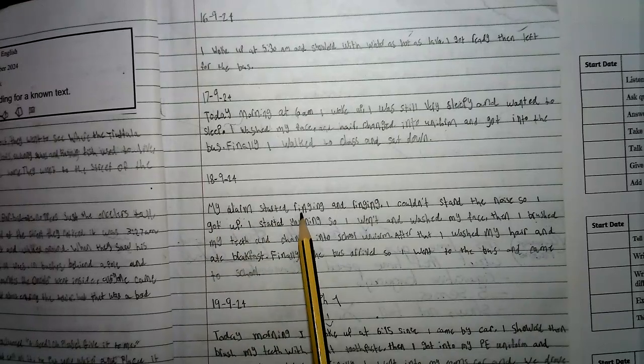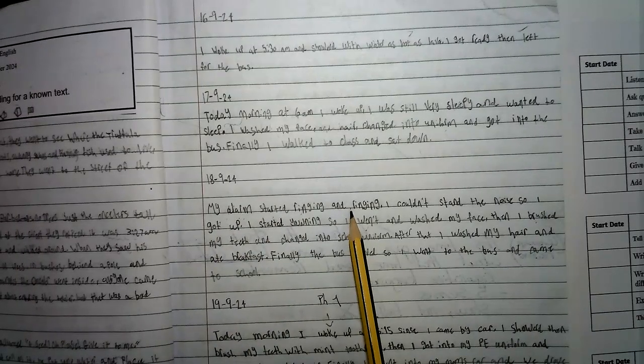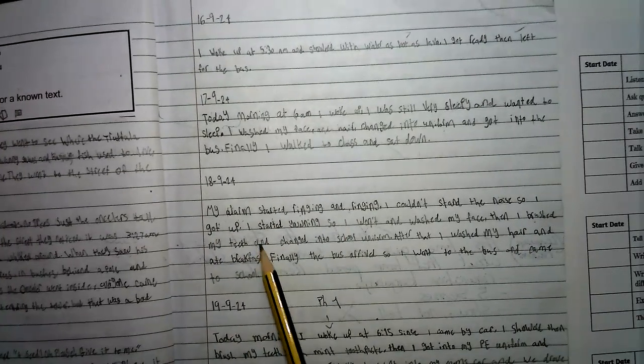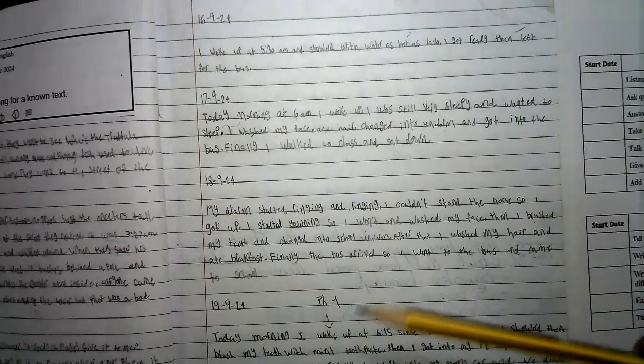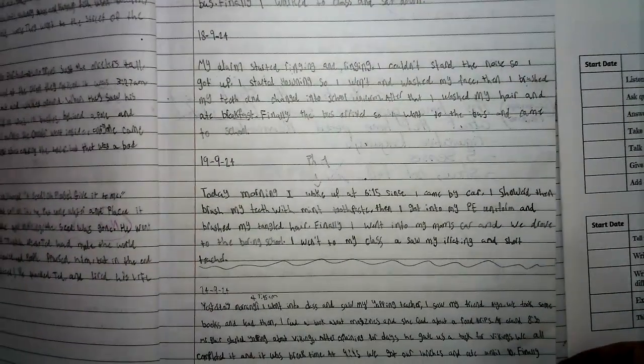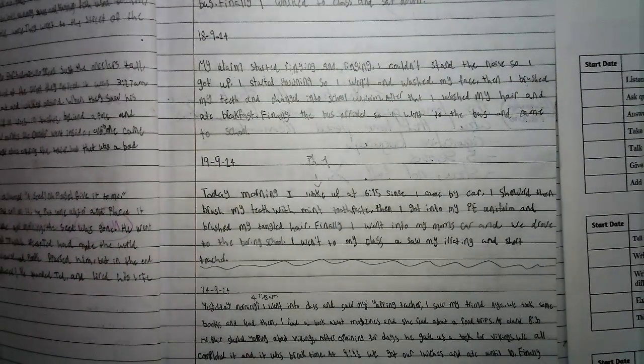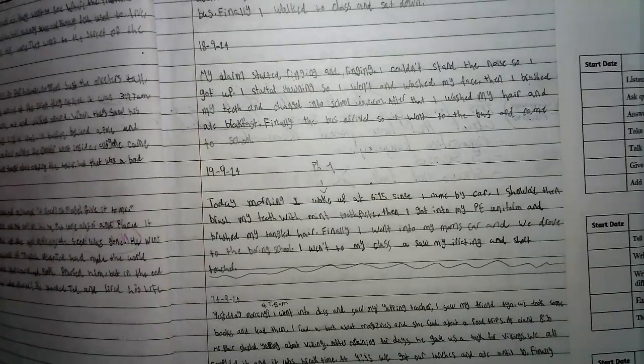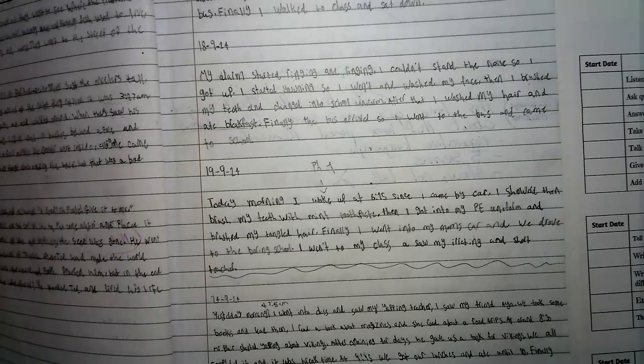My alarm started ringing and ringing. I couldn't stand the noise, so I got up. I started yawning and so on. So this is the whole point. We want to keep adding detail, making it better and better, greater detail. That's our focus. When you come in the morning, exactly that.